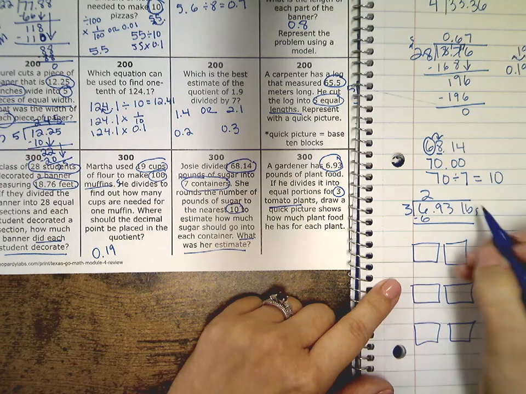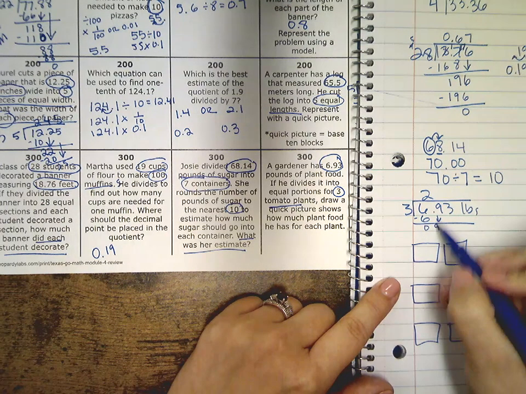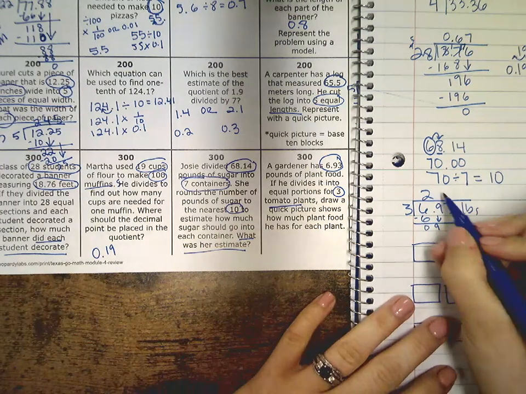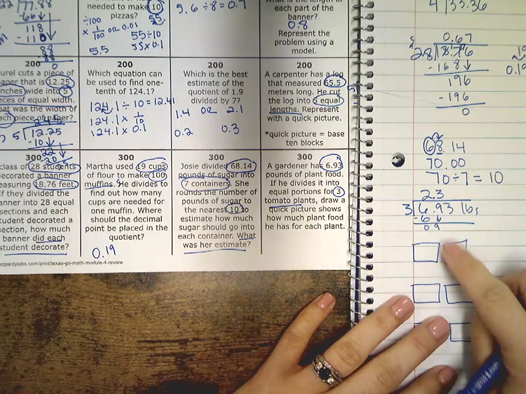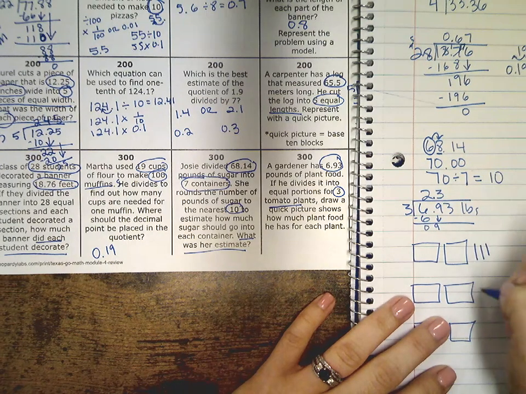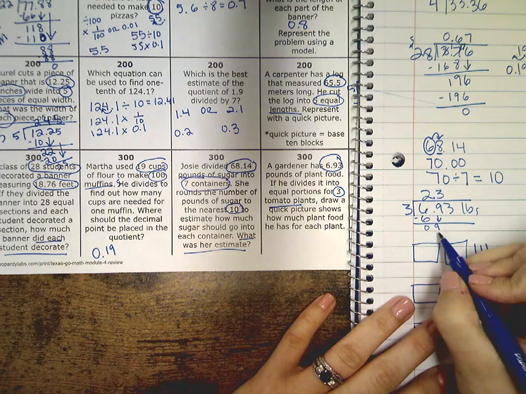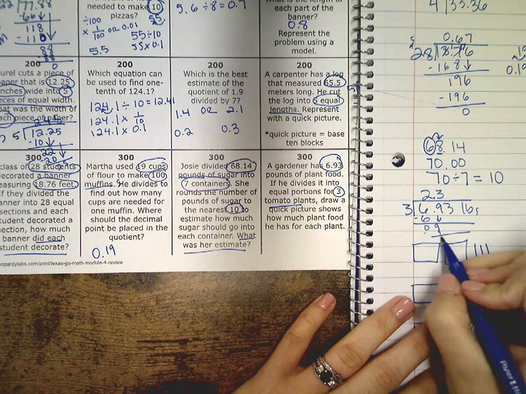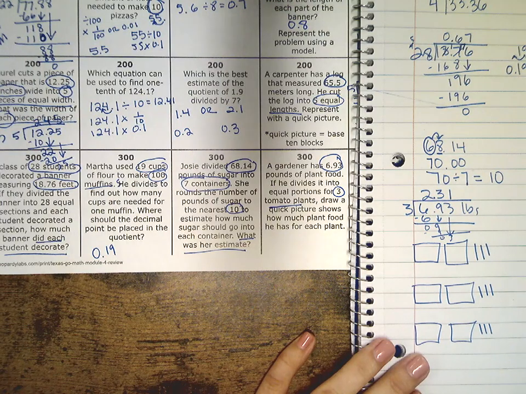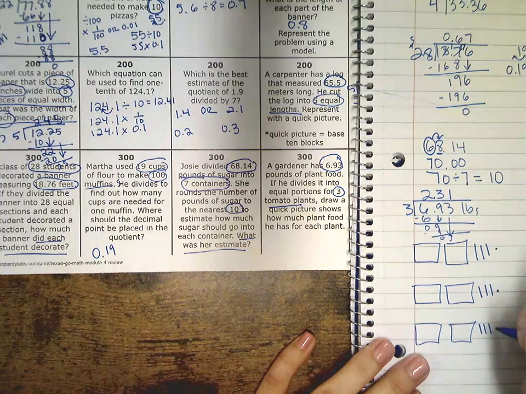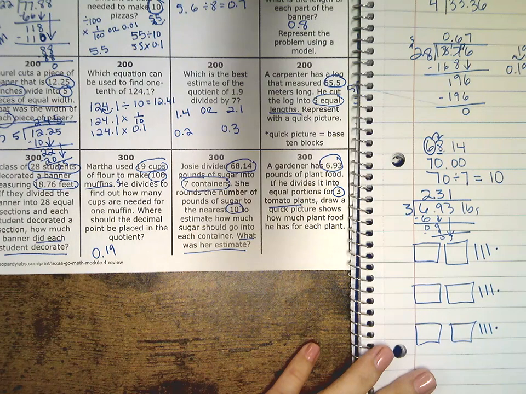I'm going to continue my problem. I know 3 times 2 is 6, I get 0, and I bring down my 9. So in this case, I know that 3 times 3 is 9. That means that I'm going to have 3 tenths, 3 tenths in each group. 3 times 3 is 9. Bring down that 3, and I finish it off, which gives me 1 in my hundredths place. So I have 1/100th in each group. This is how I represent this problem in the base 10 form.